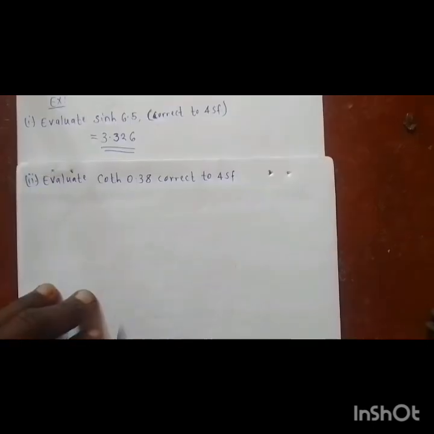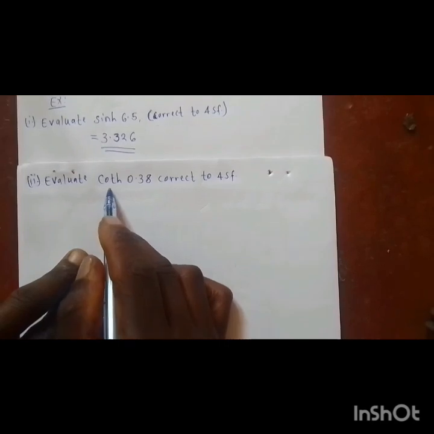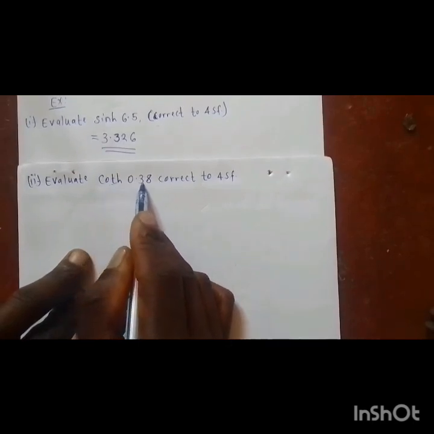So for example, you will be asked to evaluate a hyperbolic cotangent of 0.38.